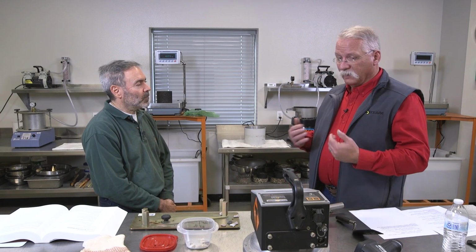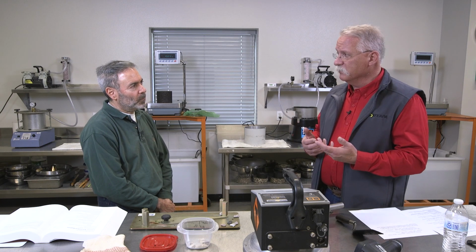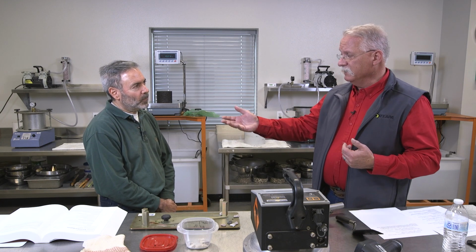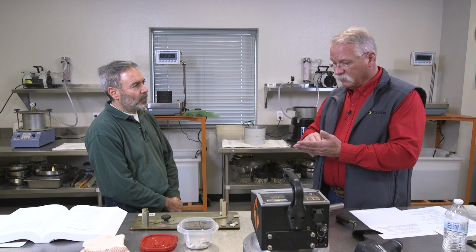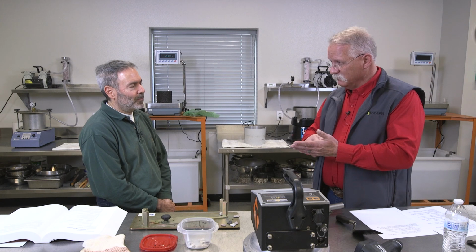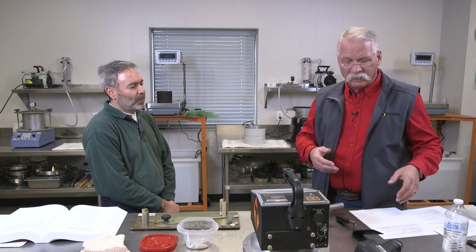But if I'm running the test and I get a 6.1% asphalt content, I need to tell you I got a 6.1. I'm not going to say, hey, my tare weight was this, and my weights were this. You don't need to know that. You keep that in the background. You keep that on the form in case we ever need to go back.